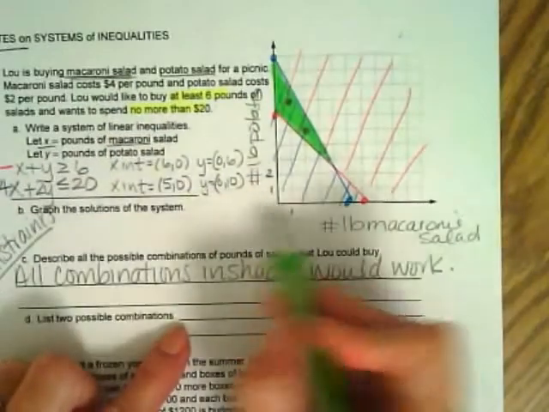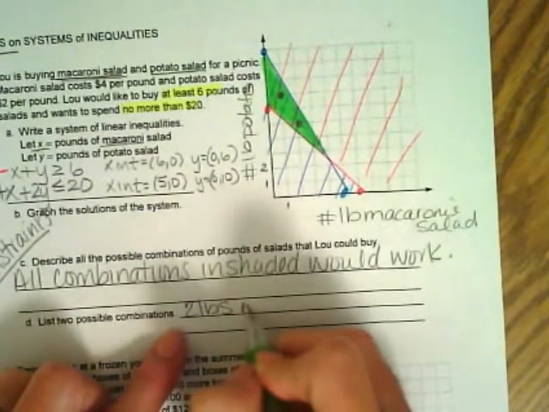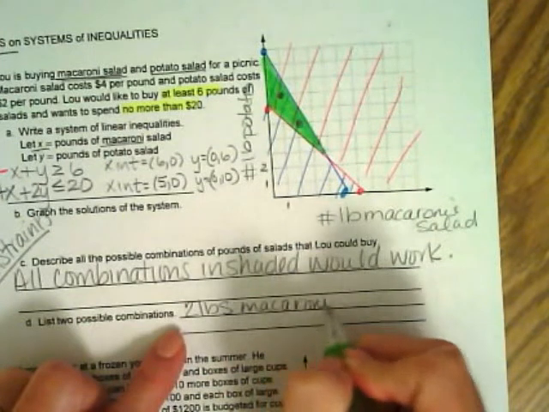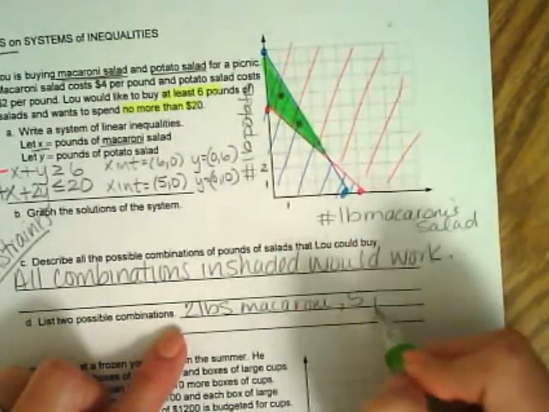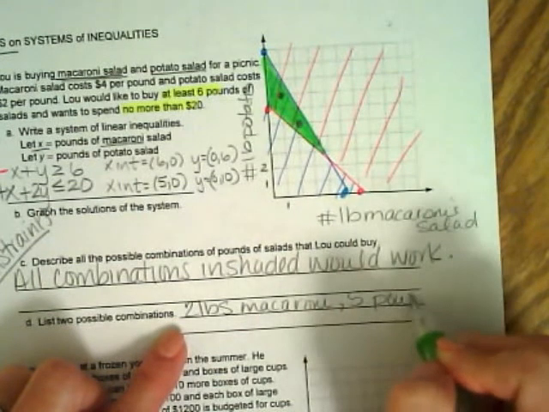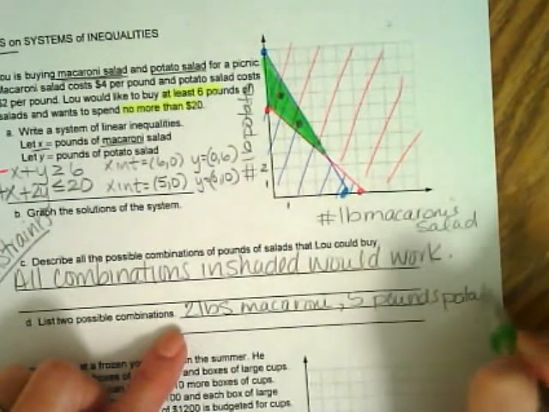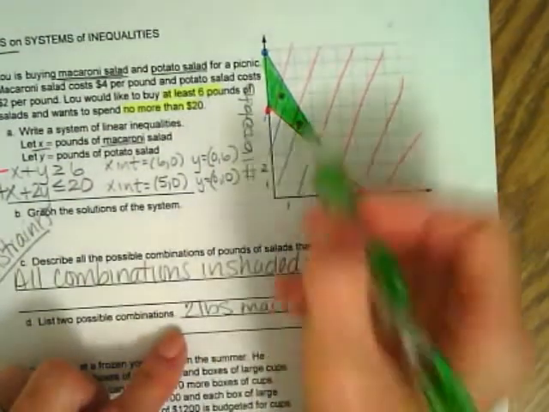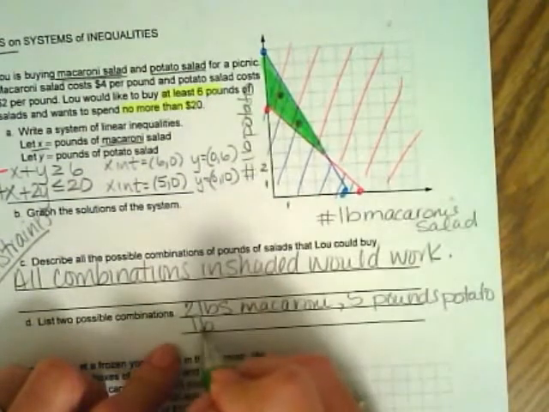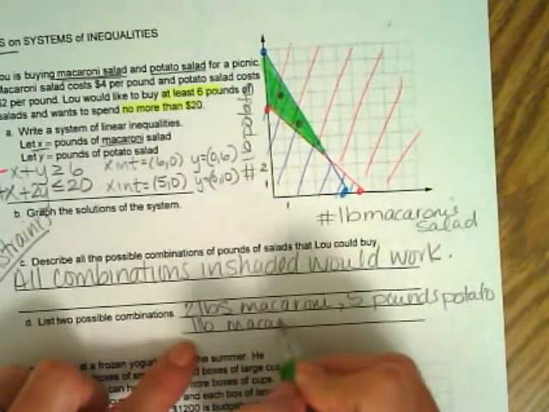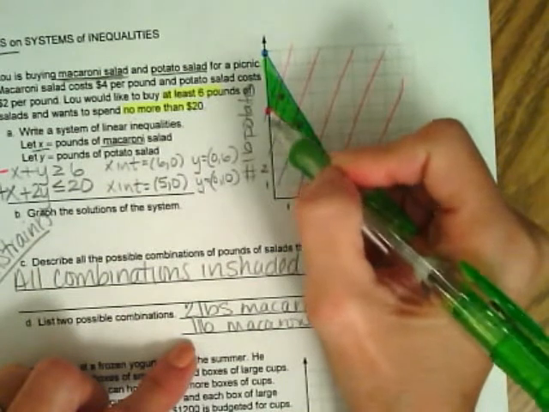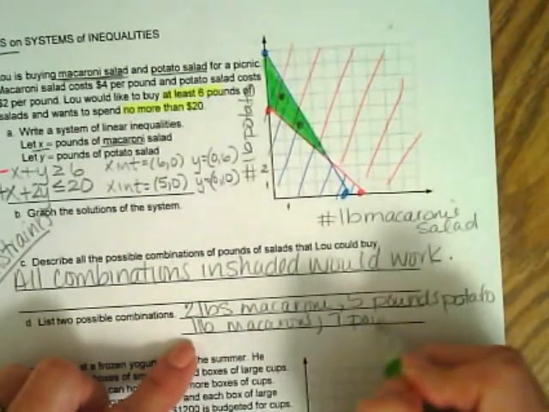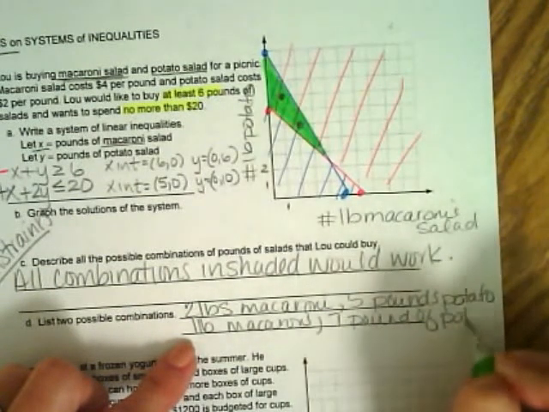So what is this? I can buy, what was that point? 2. I can buy 2 pounds of macaroni. And what is that? 2, 3, 4, 5. 5 pounds potato. Or I can buy 1 pound macaroni and 2, 3, 4, 5, 6, 7 pounds of potato.